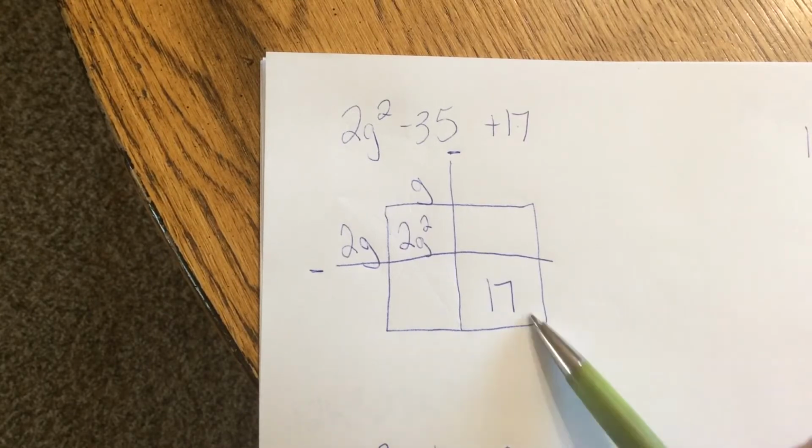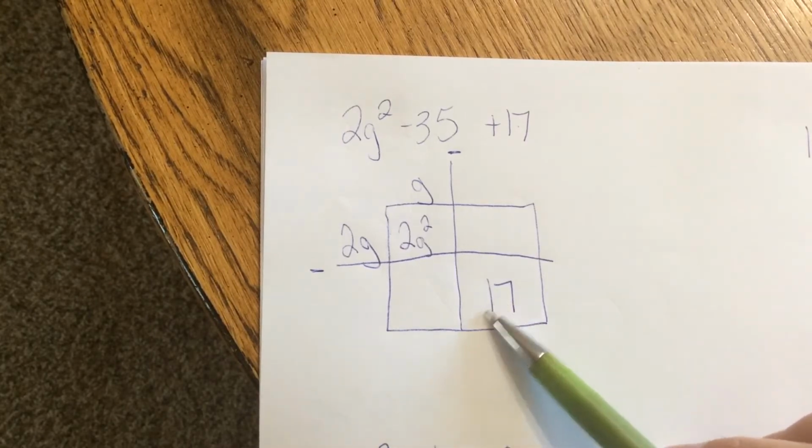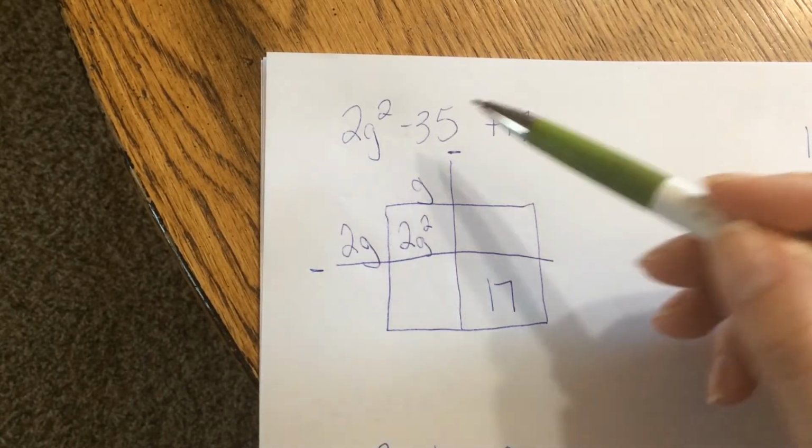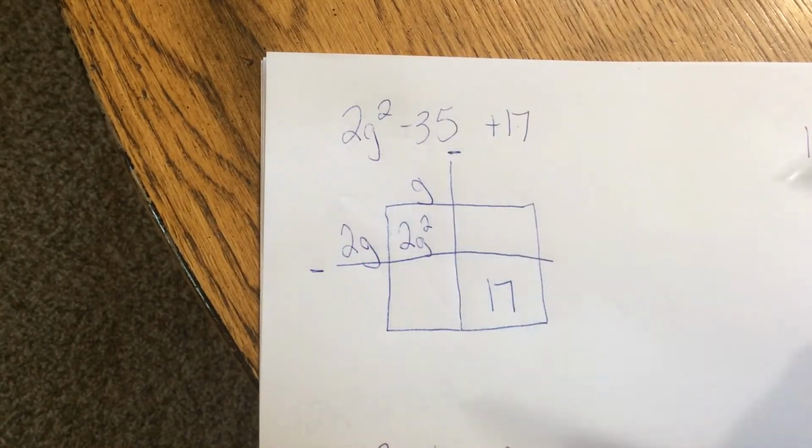Now the next one I look at is my last term, 17. I know I'm going to need factors of 17, but I have to think about what they give me to get that middle term. The only factors of 17 are 1 and 17.